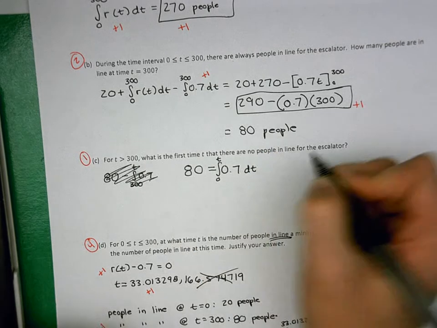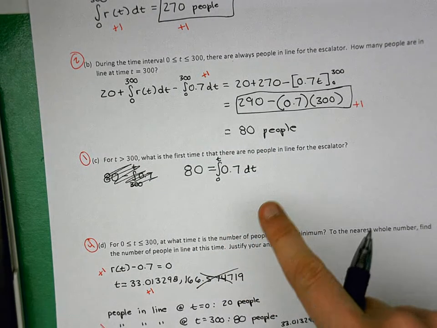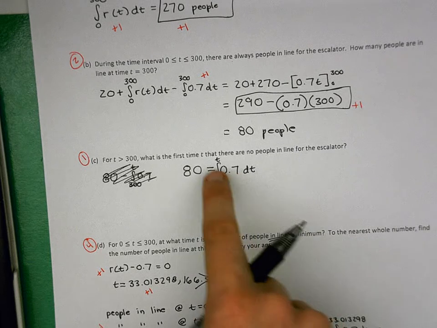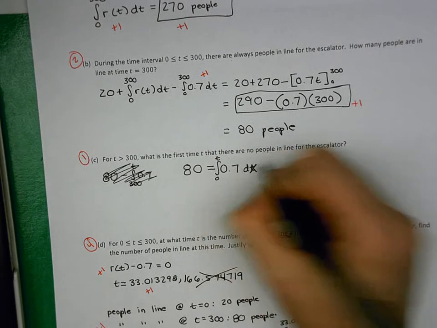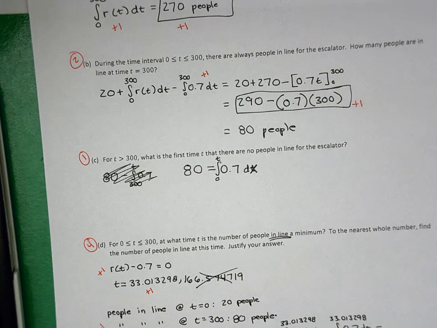At what point would the number of people leaving the line equal the 80 that I started with? Because then if 80 have left the line and I started with 80, I'd be at 0, right? And so this myself is how I thought of it. I think I actually called it dx if I remember correctly. Doesn't really matter. Right, so there's several ways of setting up this problem is what I'm trying to highlight.